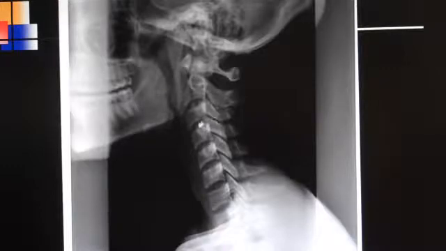Whereas the joint of Luschka is between the uncinate process and the uncinate fossa. That's commonly misunderstood or confused, but the joint of Luschka is between the vertebral bodies, and the zygapophyseal joint is between the articular pillars.